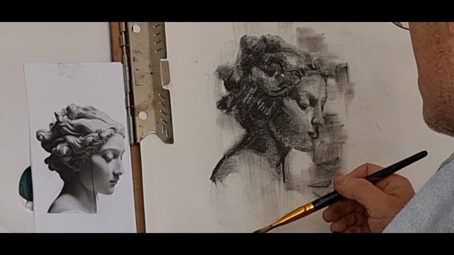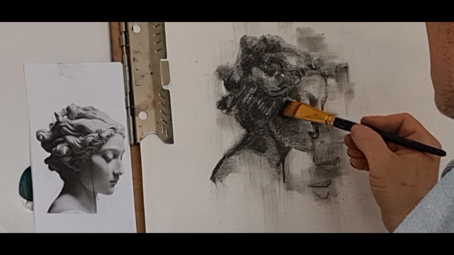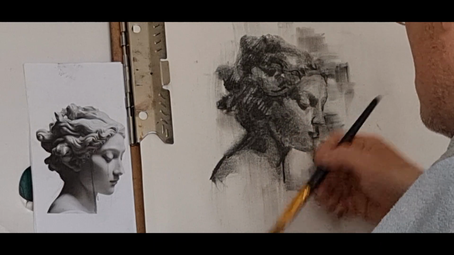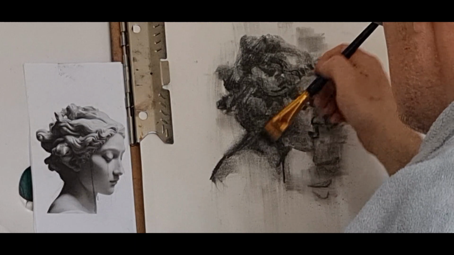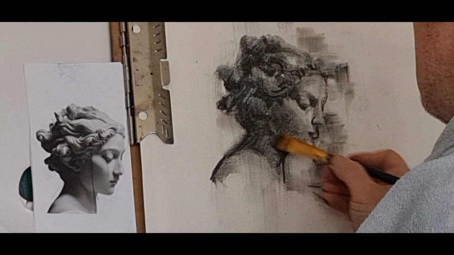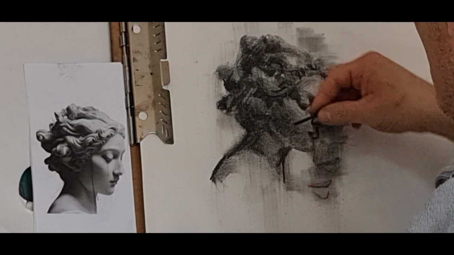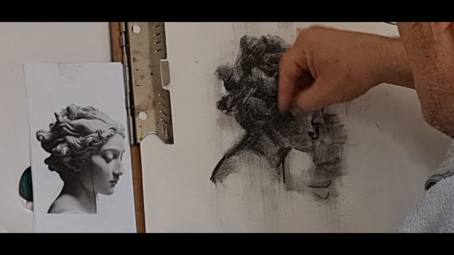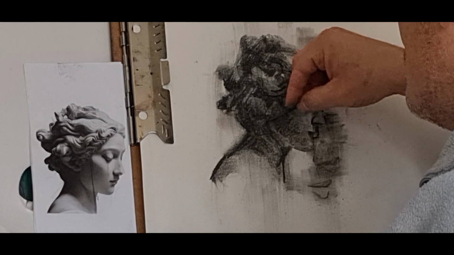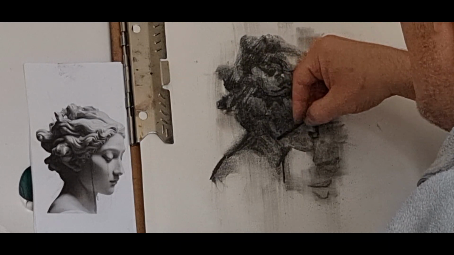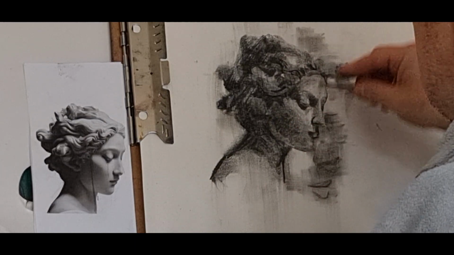So get soft shadows in between, or softer shadows. Yes, dark, but not too dark at the same time. It's hard to keep a balance, because you see the brush is taking back all the darks I had previously here. And I don't want that. Some darks should stay to separate the jaw from the neck.